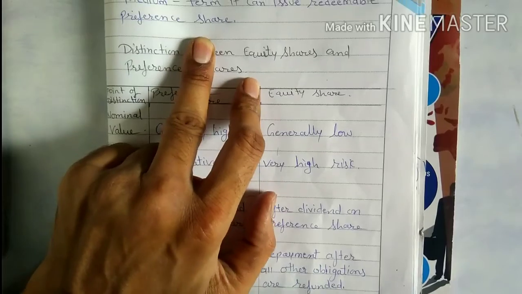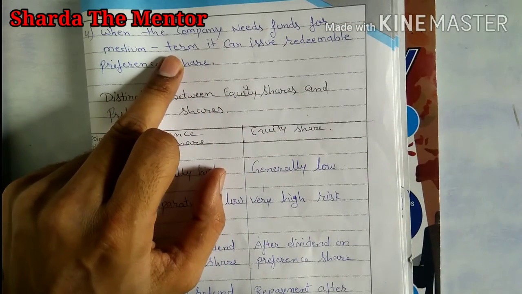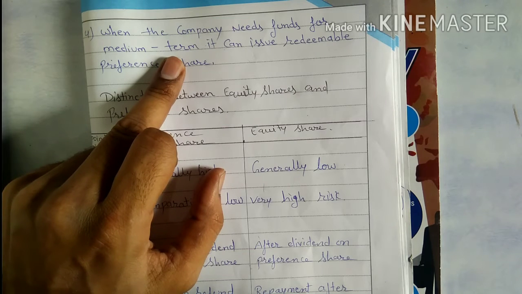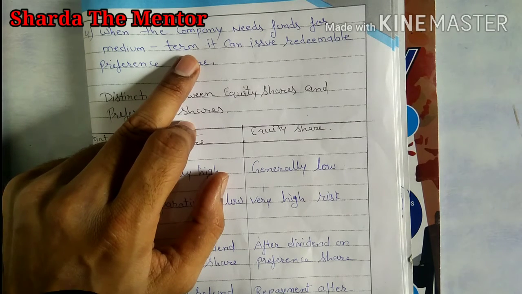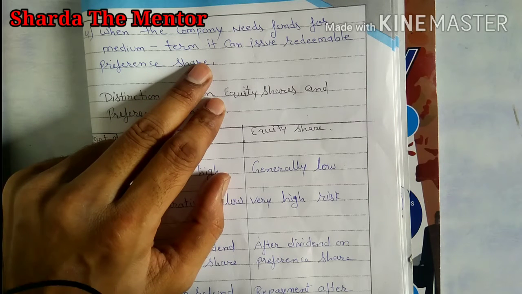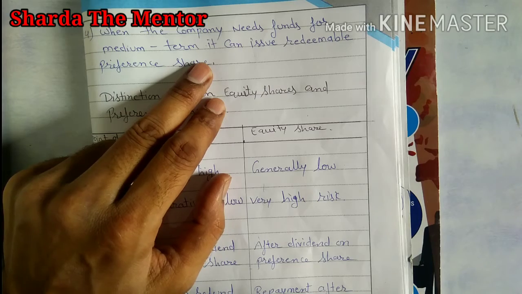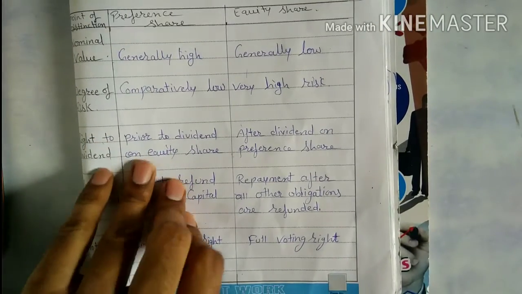Now the last one is when the company needs funds for the medium term, it can issue redeemable preference shares. You already read about the medium term last year. When the company requires money for the medium term, up to 5 years, the company can issue preference shares, because that is medium-term capital, and it is suitable because of the fixed rate of dividend that you have to pay. So in that case, it is advisable to issue preference shares.